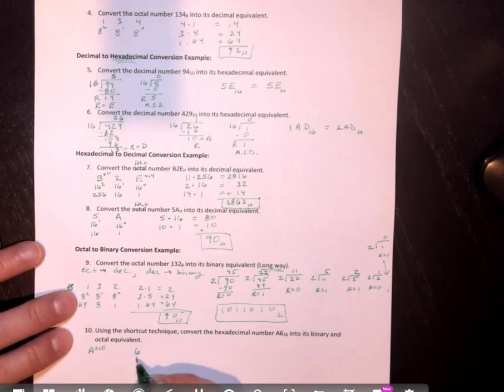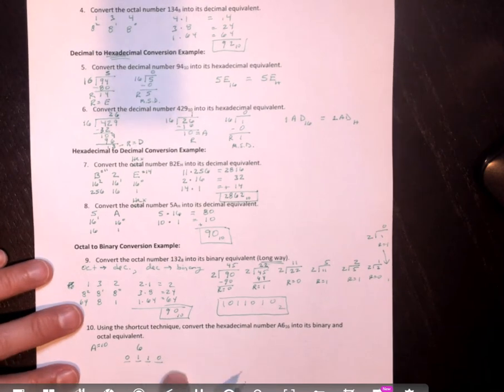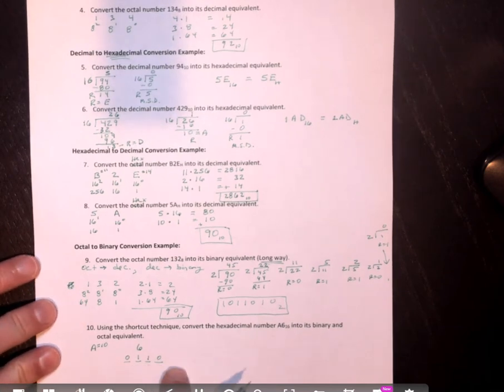So 6 in 4 digits of binary, okay. That's, remember, the 8s, the 4s, the 2s, the 1s. No 8s, 1 4, 1 2. There's 4 and 2 is 6, and no 1s. So there's 6 in a binary value.